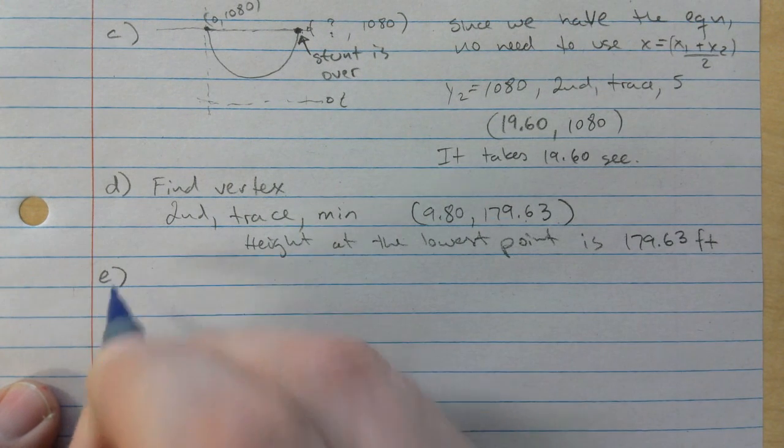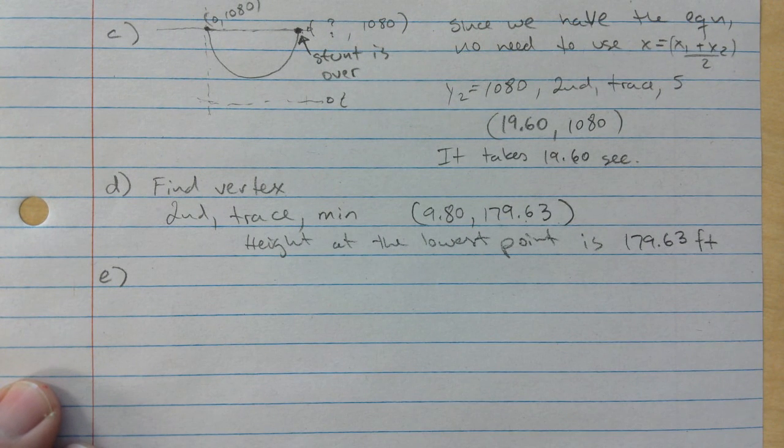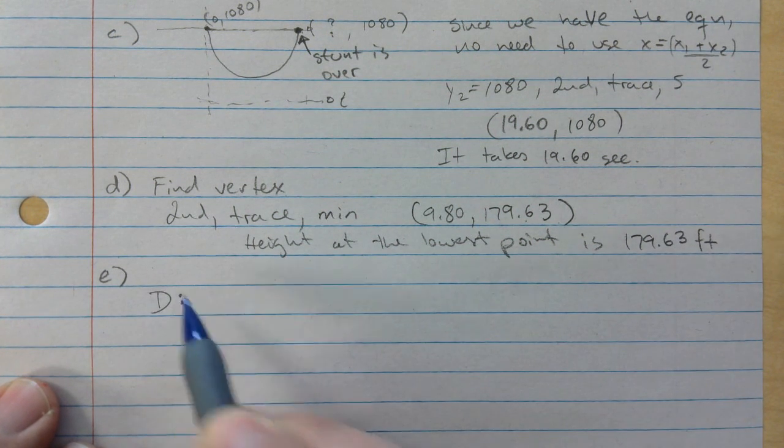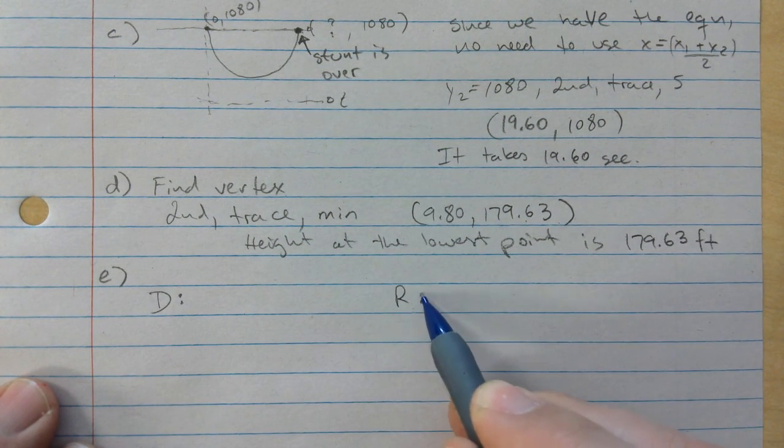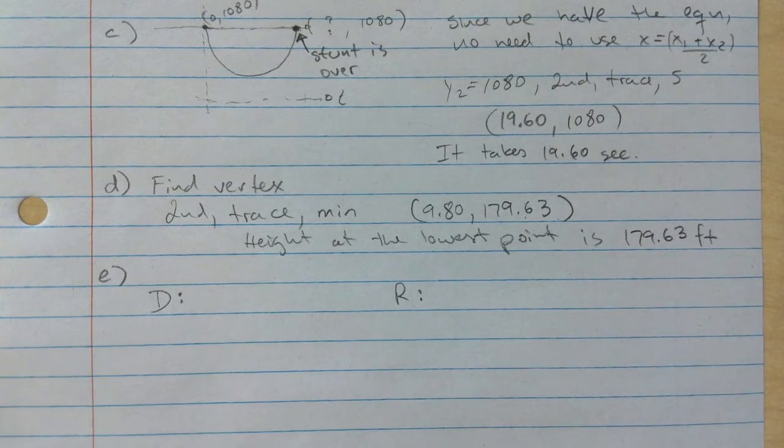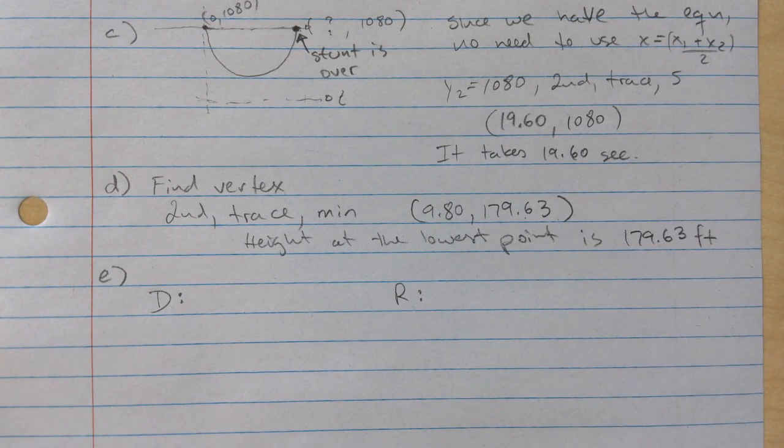E, it says determine the domain and range of the scenario. I am going to make a worksheet that will get you to practice domain and range a bit more. I just need to get to it. It's on my to-do list. But trust me, after a bunch of word problems, you're going to get pretty good at it.